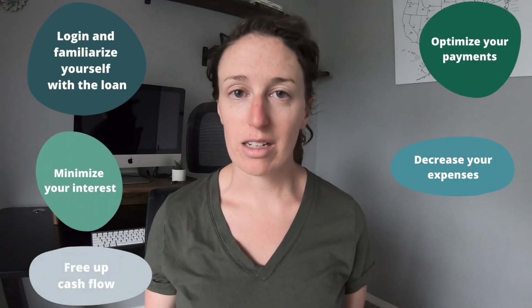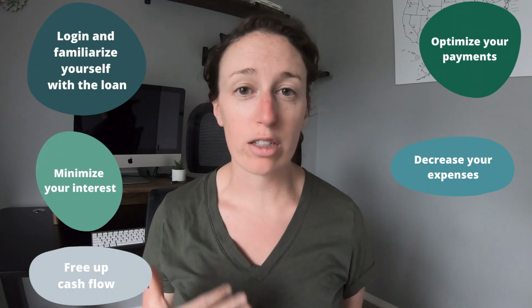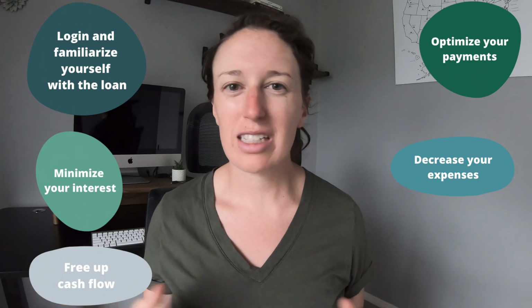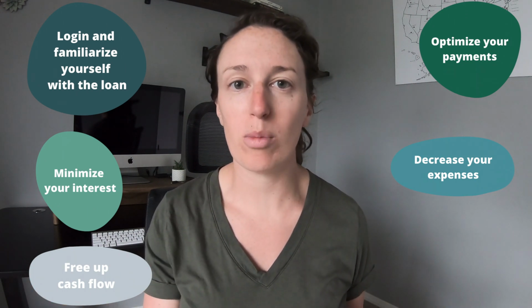Now that our payments are optimized, we want to move on to step 5, which is decreasing expenses. So remember, we've optimized our payments, we've minimized that interest as far as we possibly can, and now let's cut back on frivolous and unnecessary expenses so that we can pile on the cash toward the principal and pay this off in 1 or 2 years.